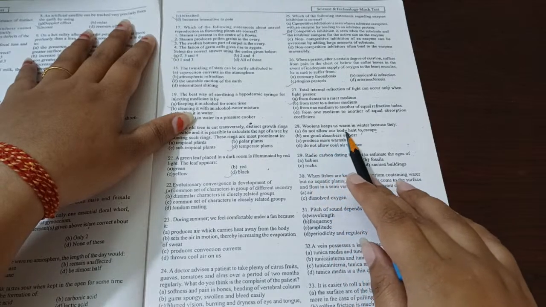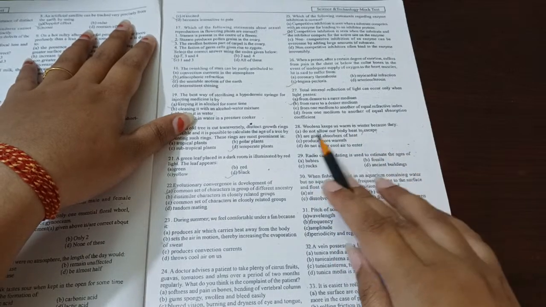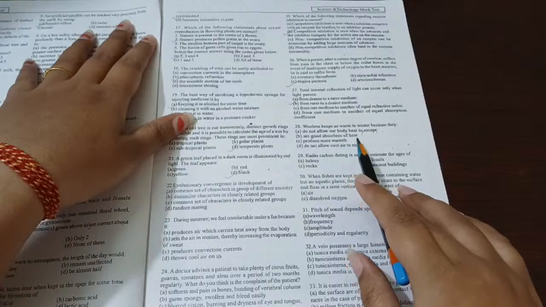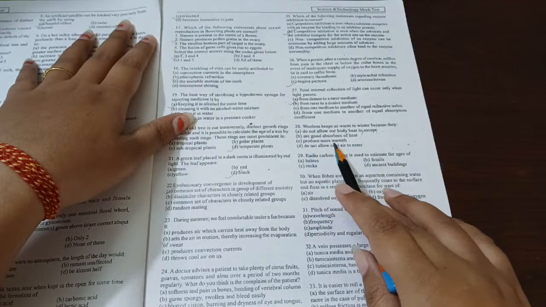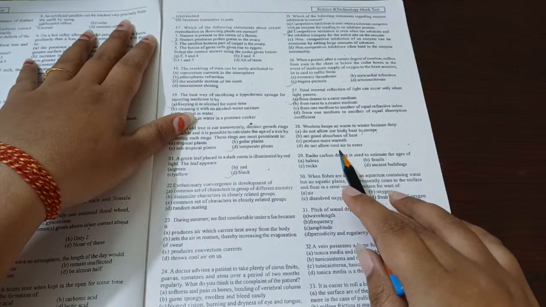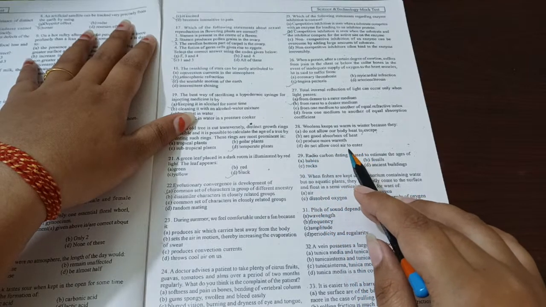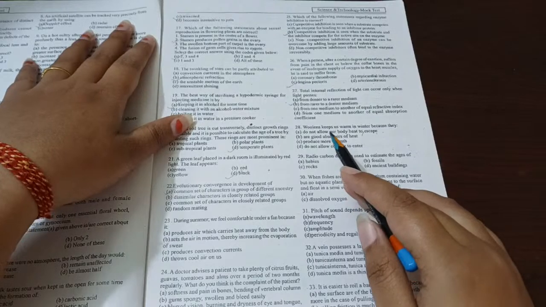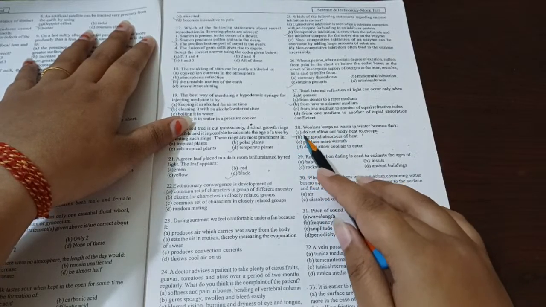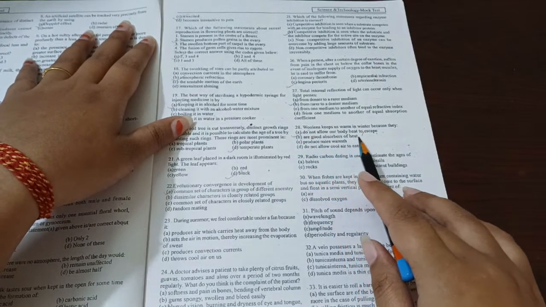Woolens keep us warm in winter because they do not allow our body heat to escape, are good absorbers of heat, produce more warmth, do not allow cool air to enter. तो इसका आंसर है A. Do not allow our body heat to escape.